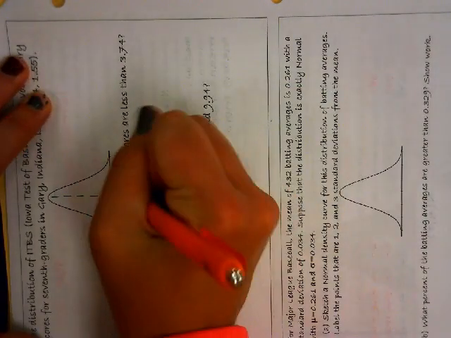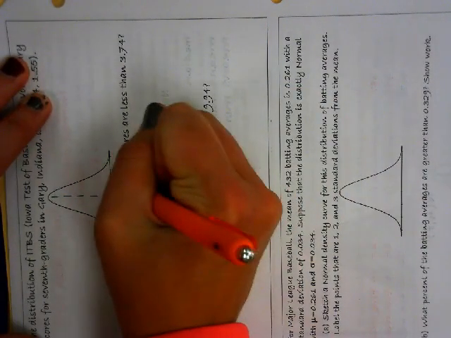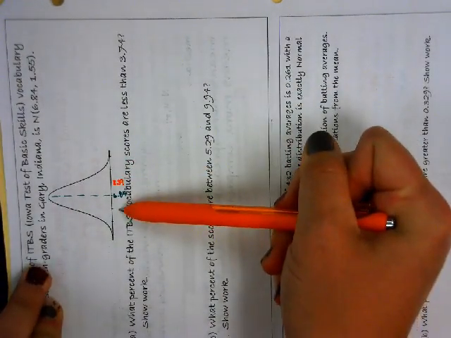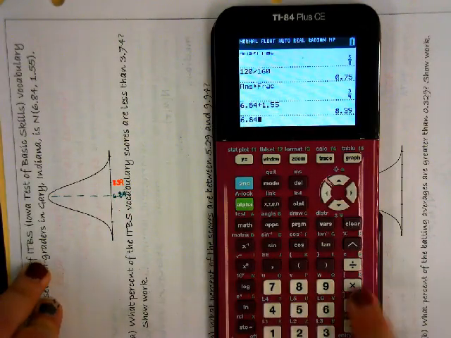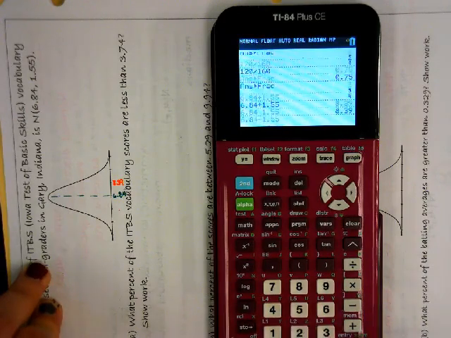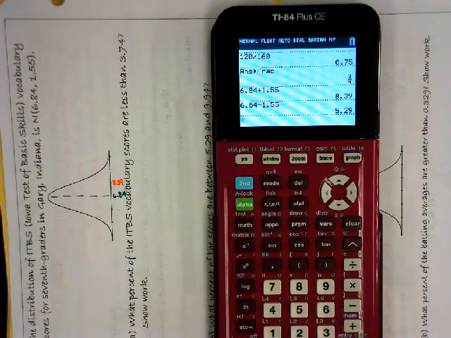This hash mark here is one standard deviation below, so 6.84 minus 1.55. So the one below the mean is 5.29.